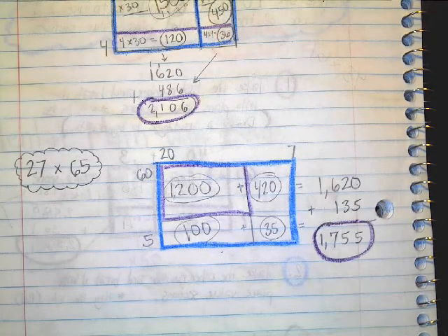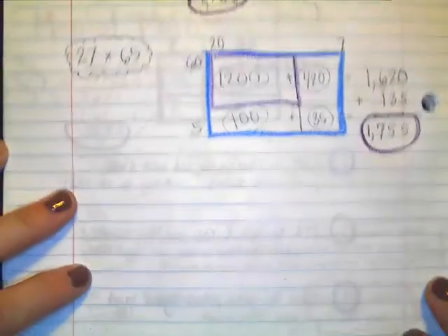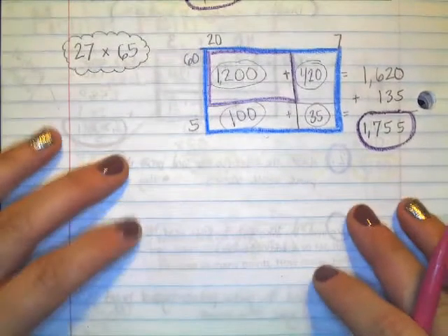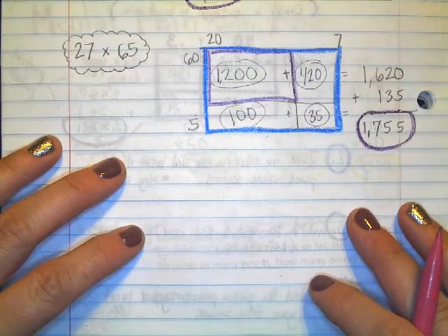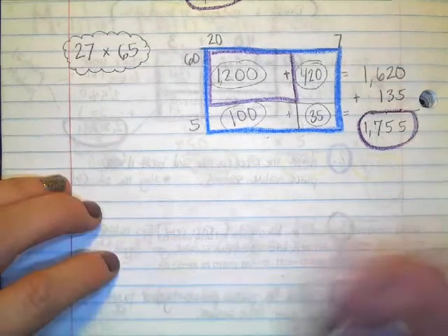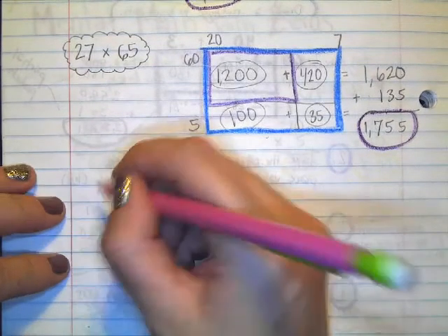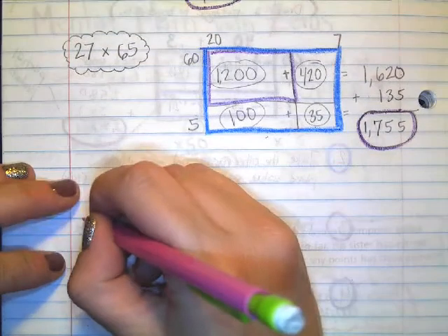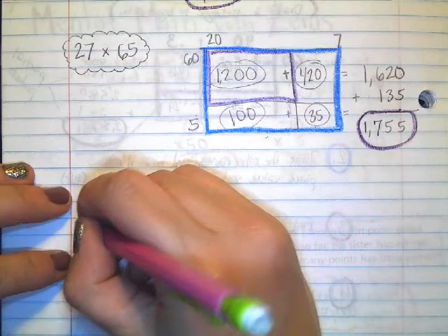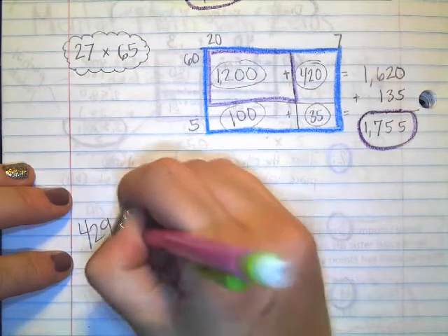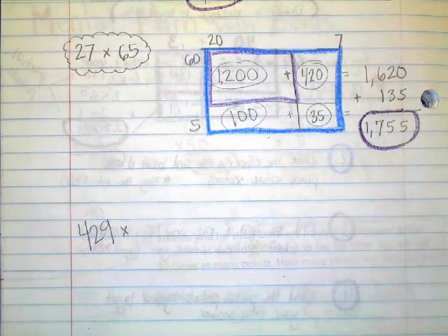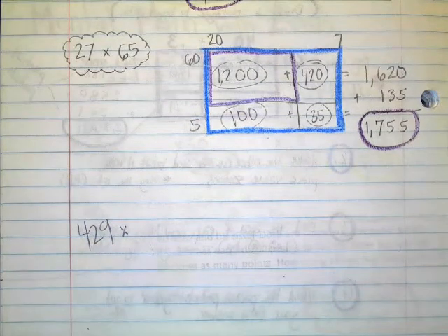We're going to do one more on this side. And this time I'm going to make it a little more complicated. We're going to do a 3-digit by a 2-digit, because it actually is pretty easy to do. You'll be able to handle it just fine. So move it down. This is the last one that we'll do on this page. So you can use the remaining space.